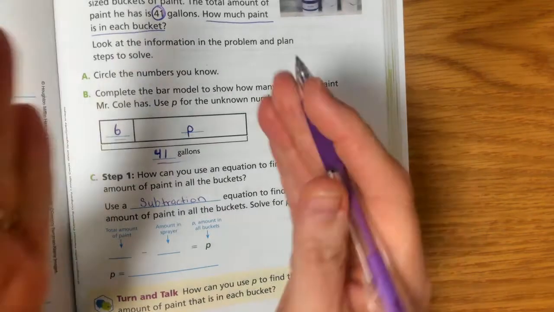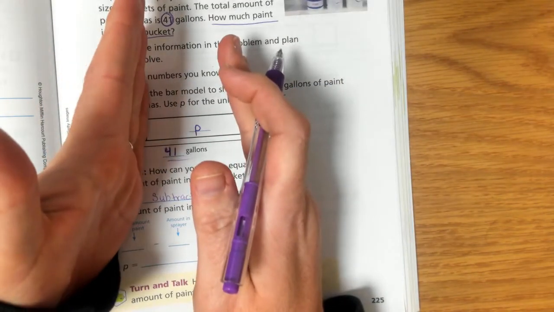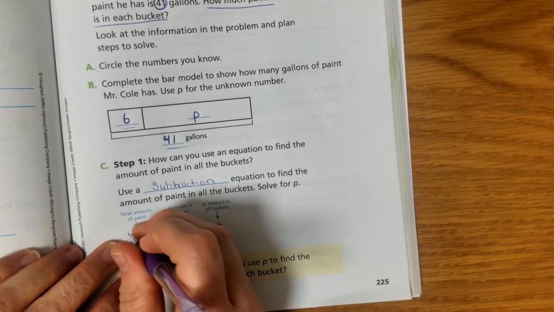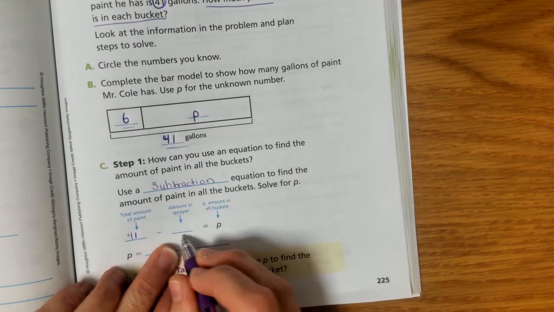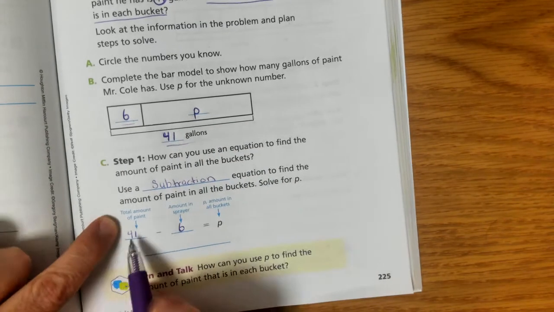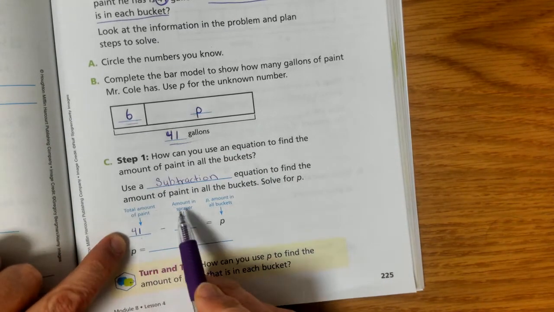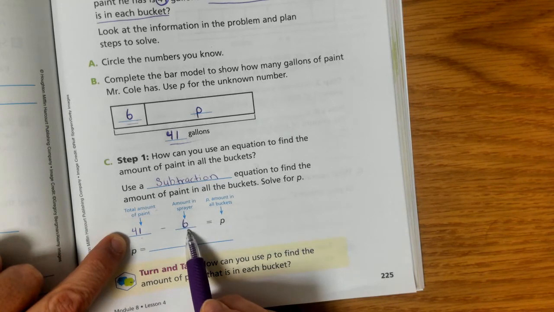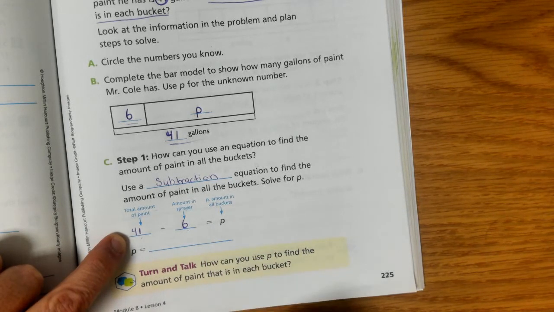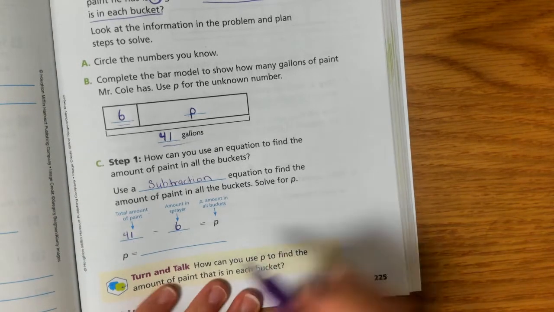So first we have to figure out how much paint is just in all of the buckets. So we're going to take the total amount of paint, which is 41 gallons, and we're going to subtract the amount in the sprayer. We're going to subtract those two numbers to figure out how much is total in the buckets. Okay? So I have 41 minus 6.